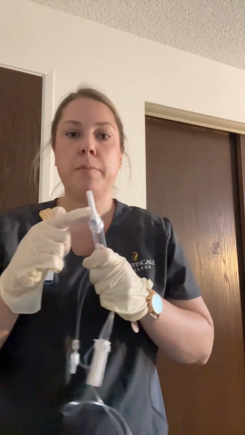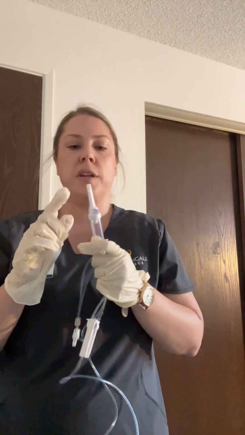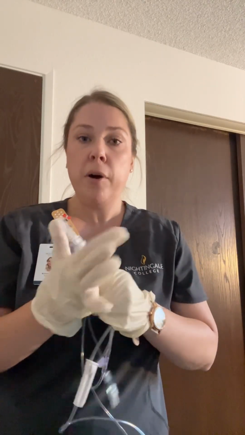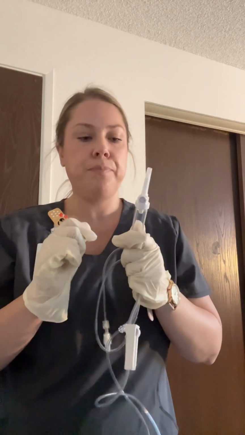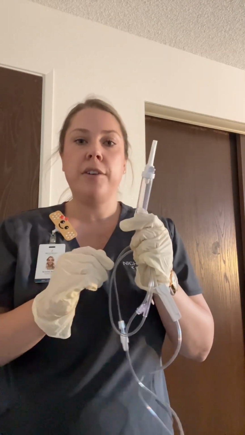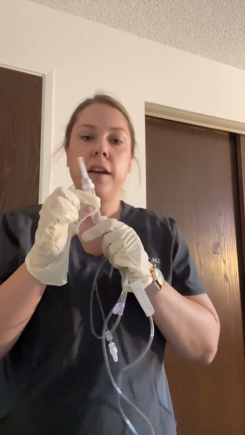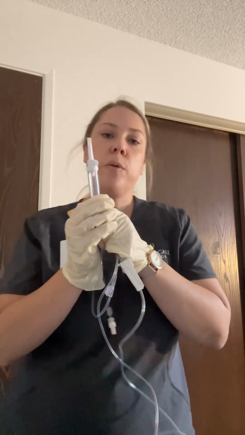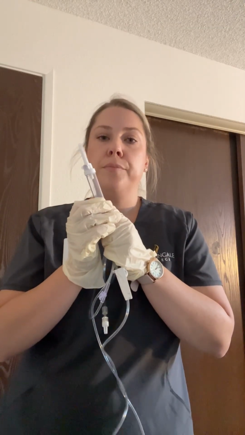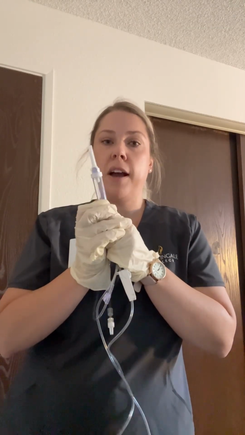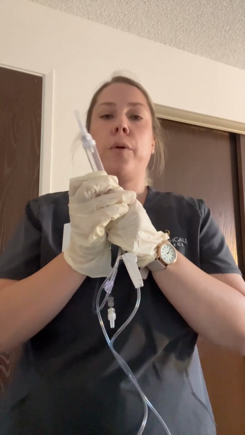For our primary tubing, we have our spike here. This is a cap on it. We want to keep this cap on to keep it sterile until we are ready to use it. Next, we have our drip chamber. This we want to fill up halfway, and this is where we will also reassess our drop factor to make sure we have the correct counts.